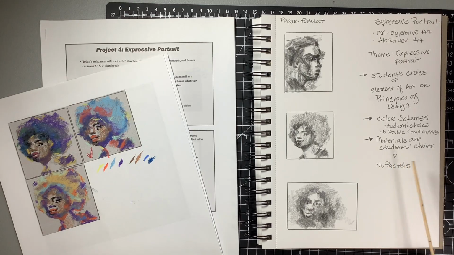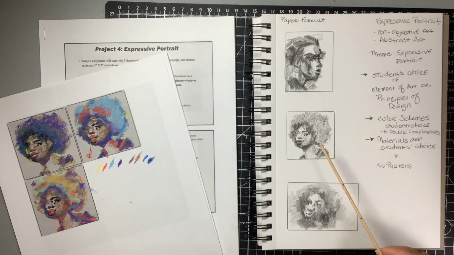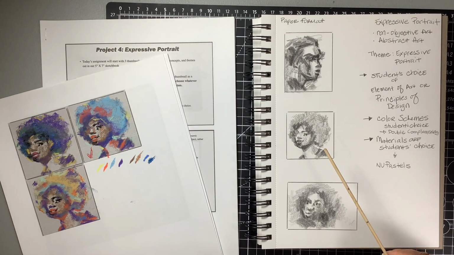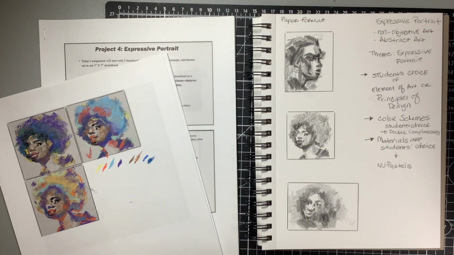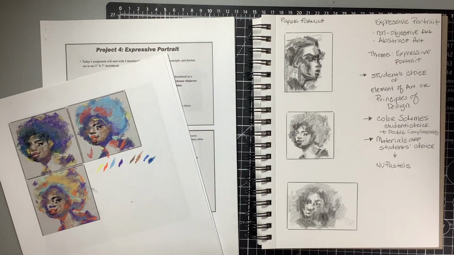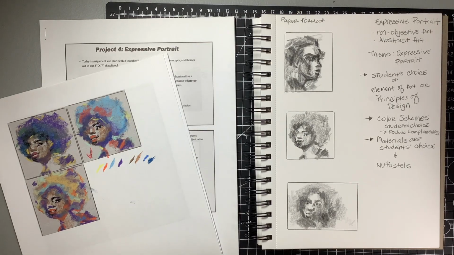Materials are student's choice, so I decided to use new pastels. When I did this actual thumbnail, I was just kind of like, yeah, it looks very much like I could do charcoal or I could do pastels, and I think it would make sense. With expressive portrait, I really wanted to not fall victim to realism, and I'm saying victim because, if anyone knows me, I'm a realist artist, so I do my best to get realism when it comes to my portraits.